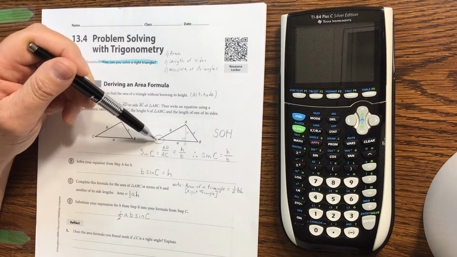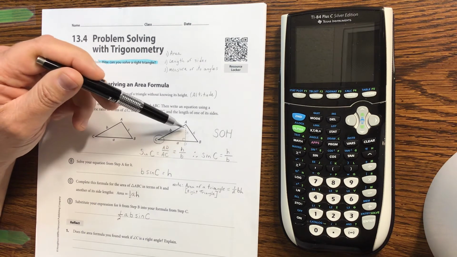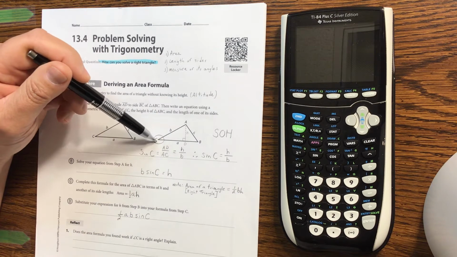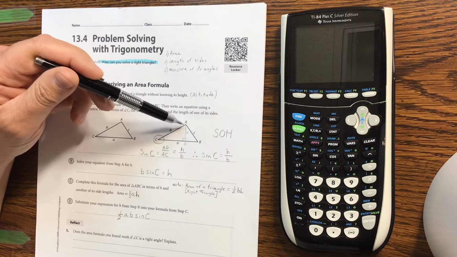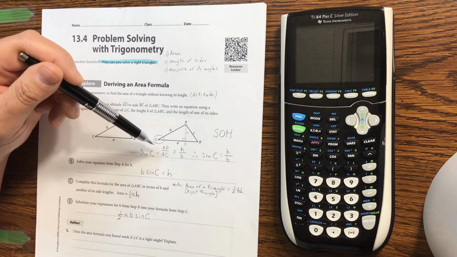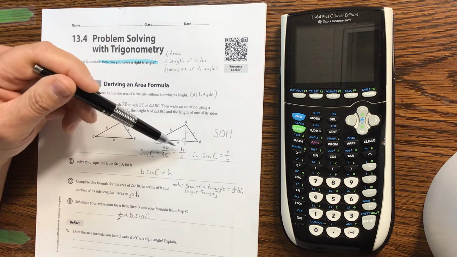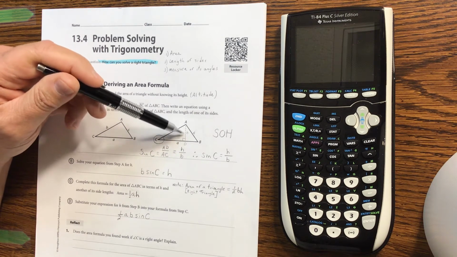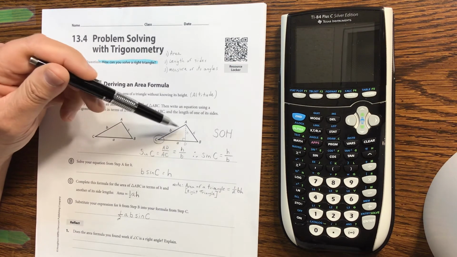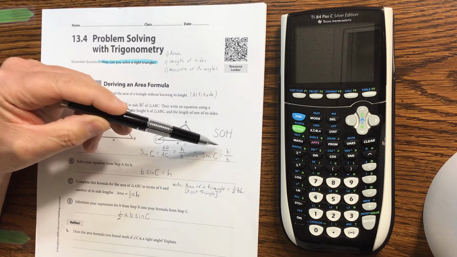So again, the sine of this angle is the opposite side, which is AD, divided by the hypotenuse, in this case the length of AC. Putting it in terms of the sides, we know that the sine of C will be the altitude, or the height, divided by b, the hypotenuse. So we can say that the sine of C is h over b.